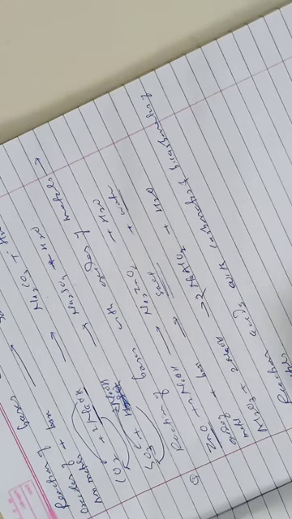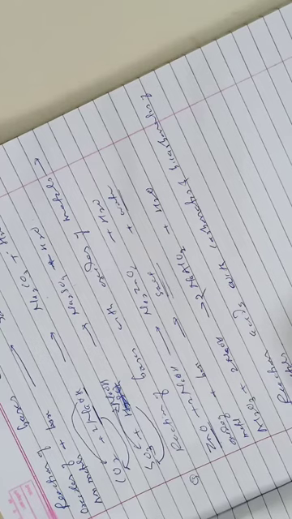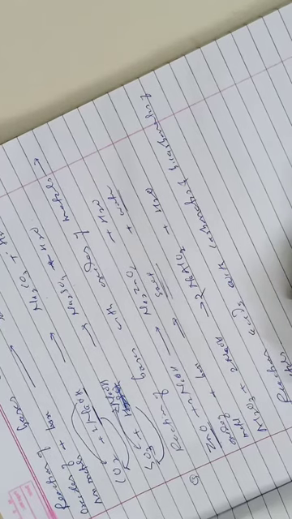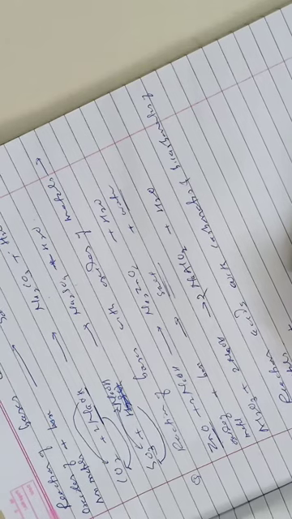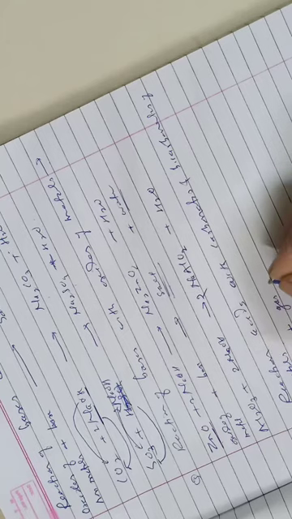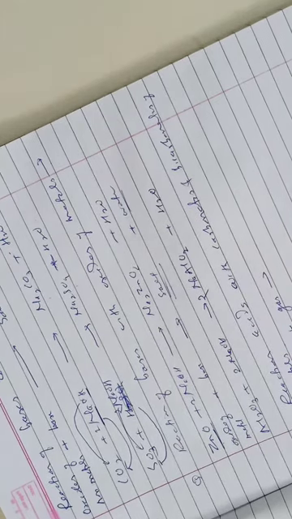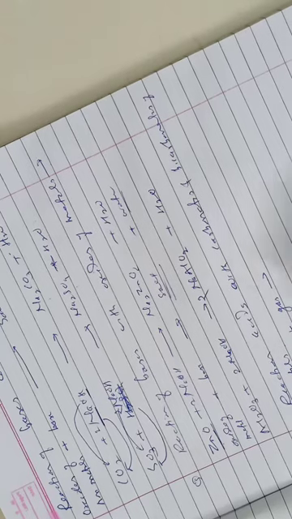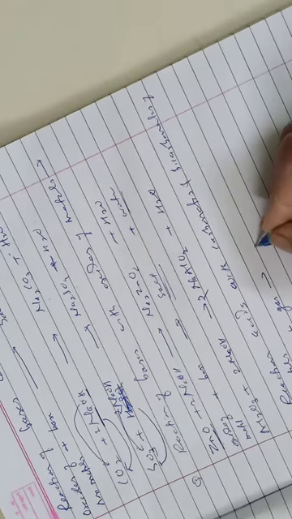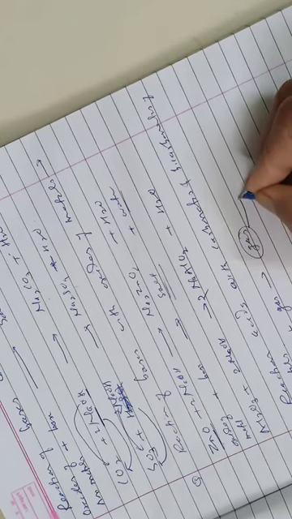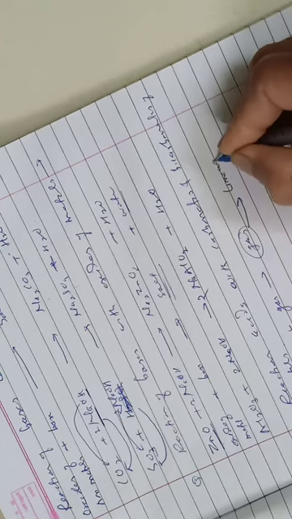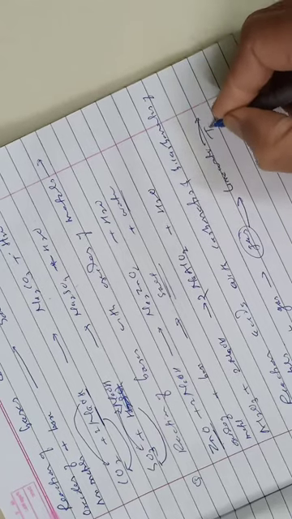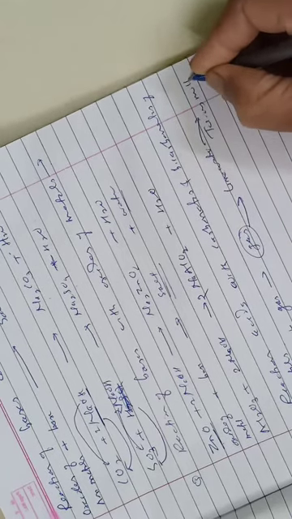When lime water, that is calcium hydroxide, comes in contact with a gas, carbon dioxide gas, released from the effervescence, if this gas is passed through the lime water, then the lime water turns milky.